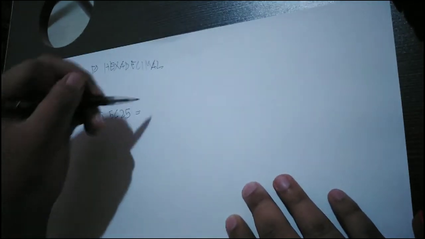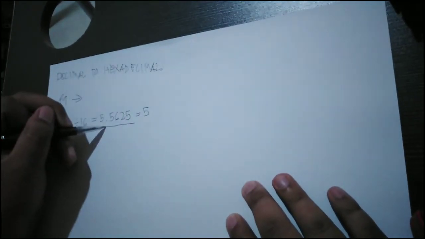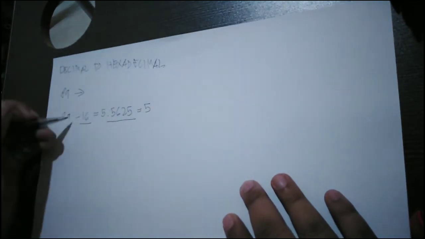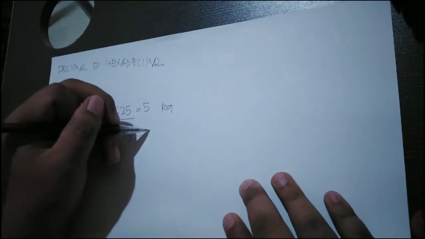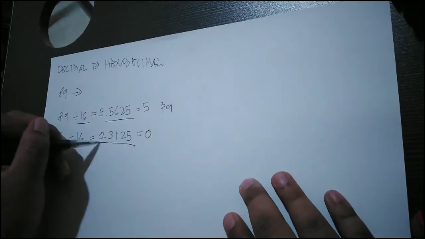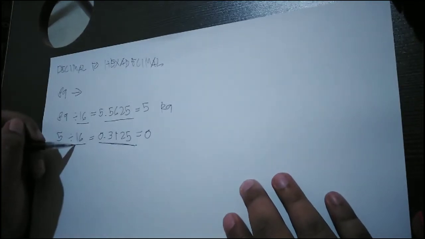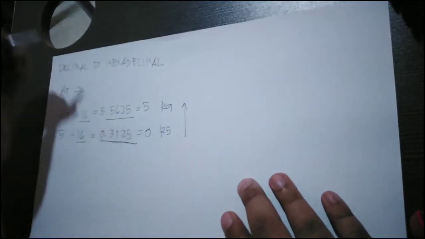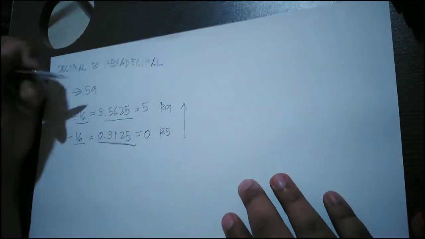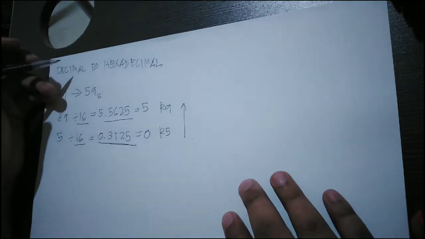The same process: multiply 0.5625 by 16, we have 9. And 5 divided by 16 is equal to 0.3125. So we got 0, and 0.3125 multiplied by 16 is 5. So from bottom to top, we have 5 and 9 as the hexadecimal number.